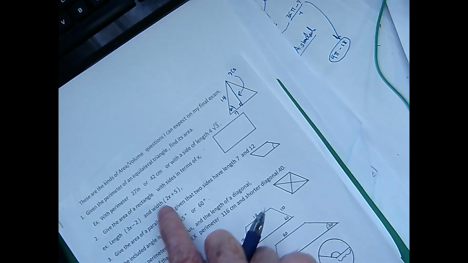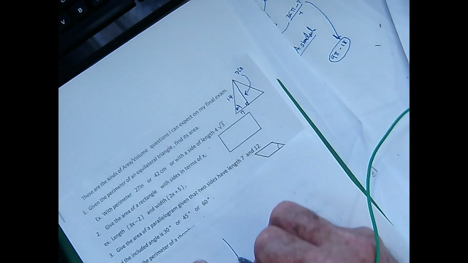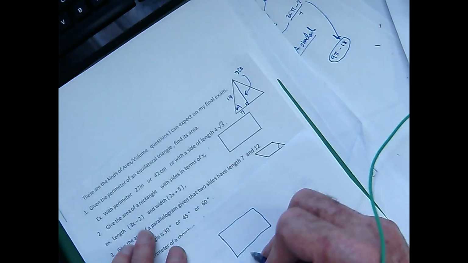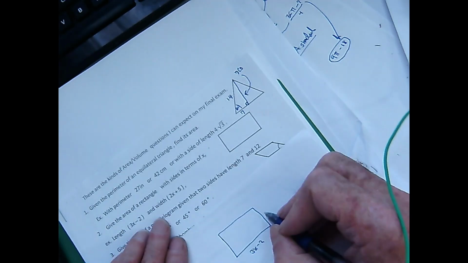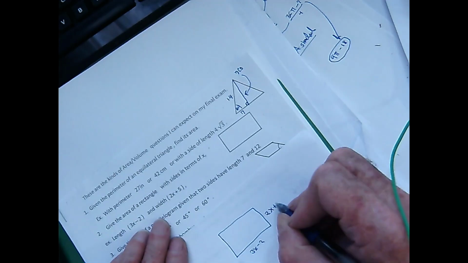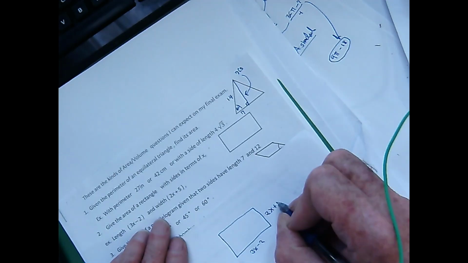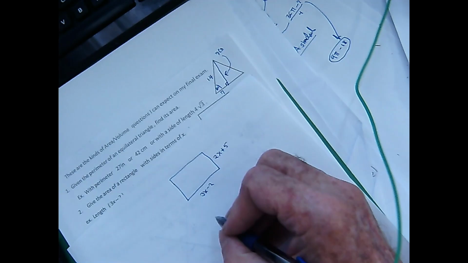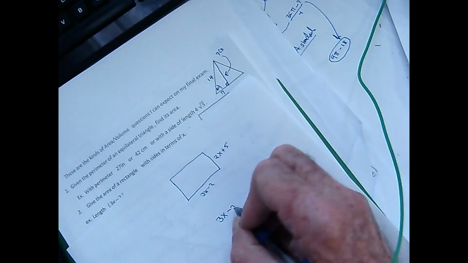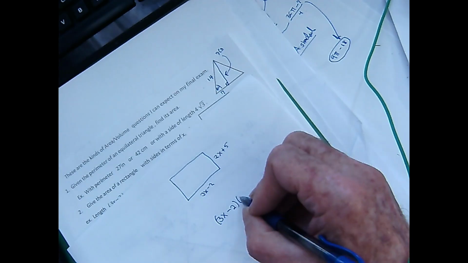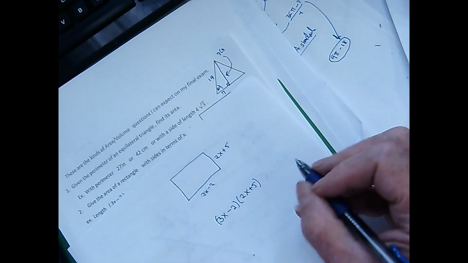Give the area of a rectangle with sides of these measures. Let me make that little sketch. A length of 3x minus 2 and a width of 2x plus 5. What would be that area? We're going to multiply them, aren't we? And I think we've been working with multiplying binomials throughout the year pretty much, squaring them and such. So this ought to be something you're used to.